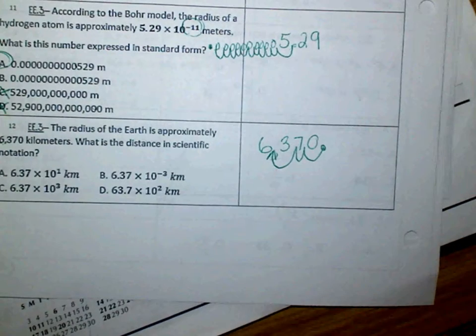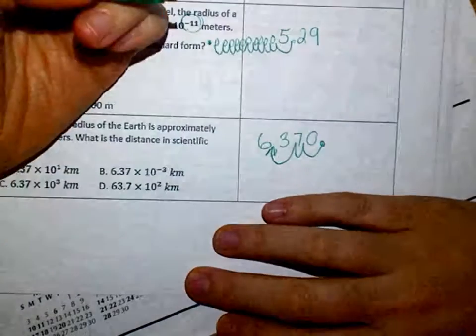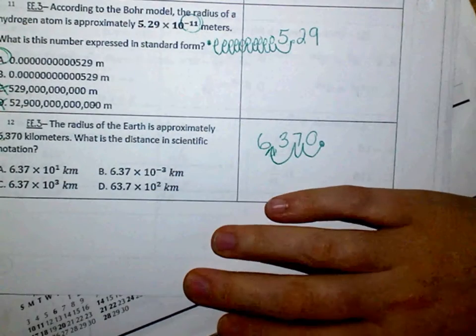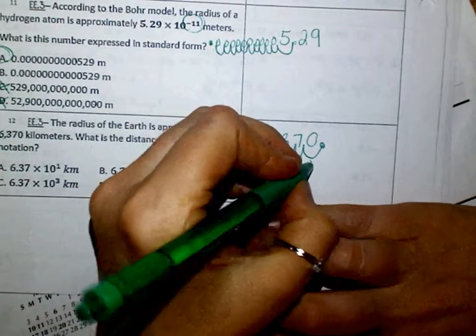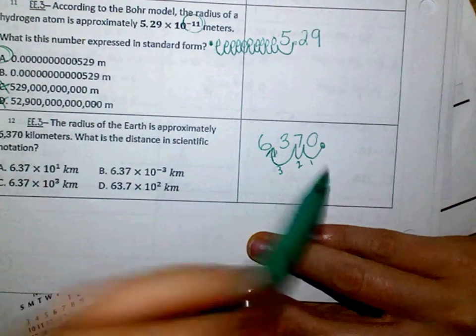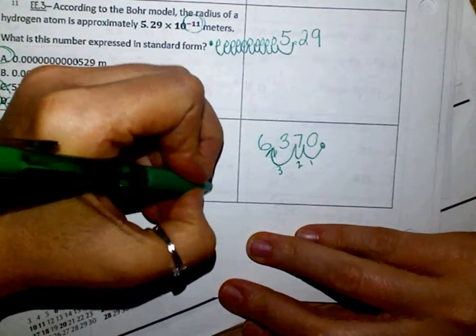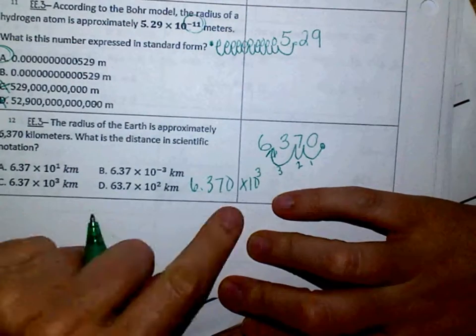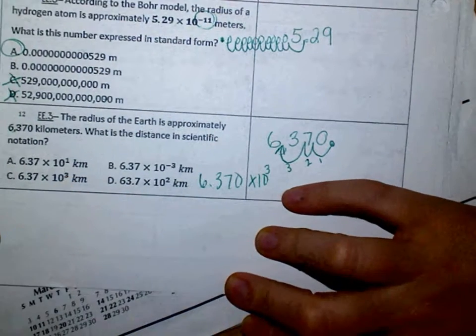The radius of the Earth, that's a big number. So the exponent will be positive, and the exponent will be how many times you move the decimal. How many scoops did you do? You did 1, 2, 3 scoops. So your exponent will be 3. So 6.370 times 10 to the 3rd power, which is C.